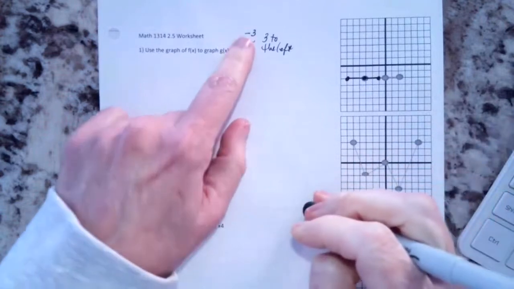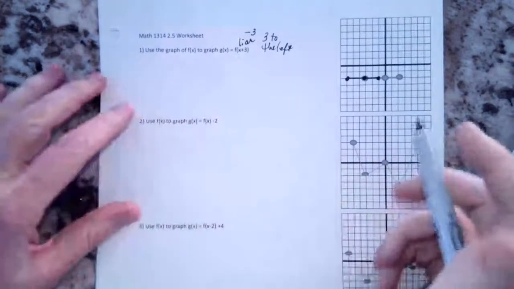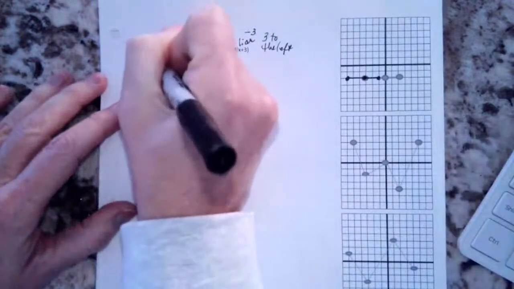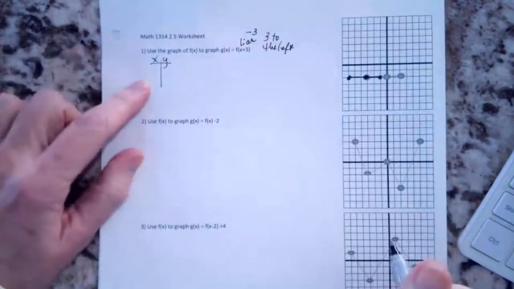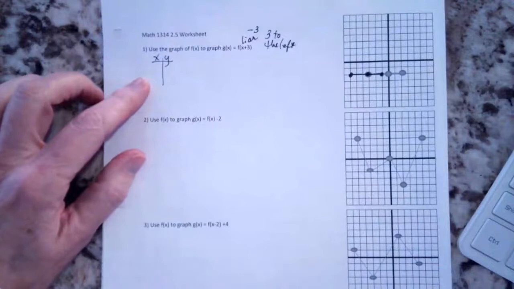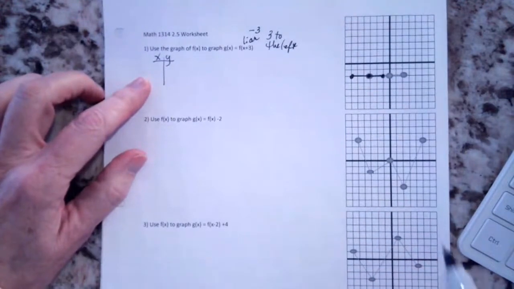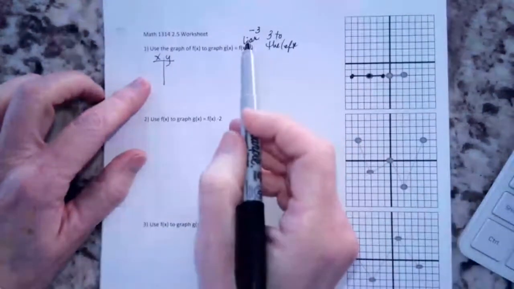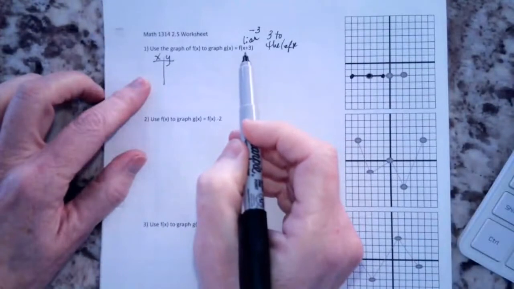We know that when it's on the x, it's always a liar. Another way of doing that, if you wanted to, was to draw yourself a t-table. Sometimes we'll have to draw a t-table, sometimes we won't. In this case, we don't. We know what to do. Move it to the left 3.